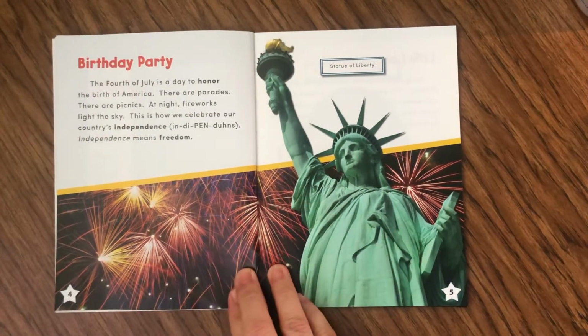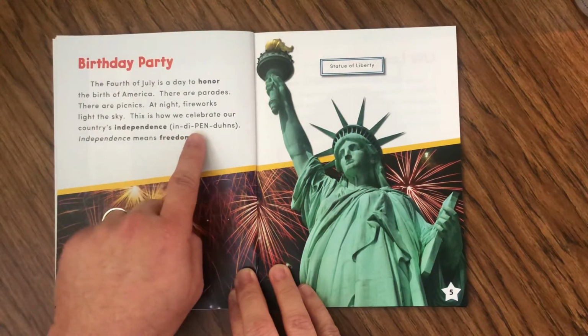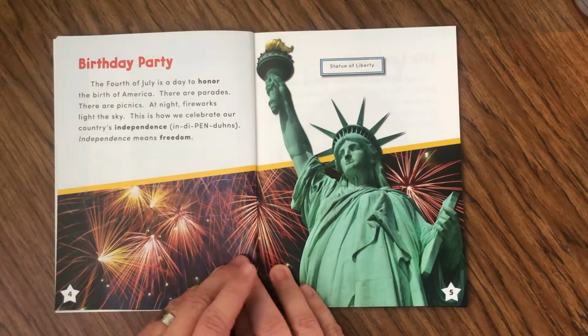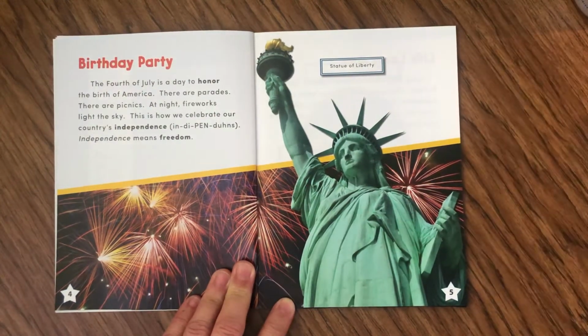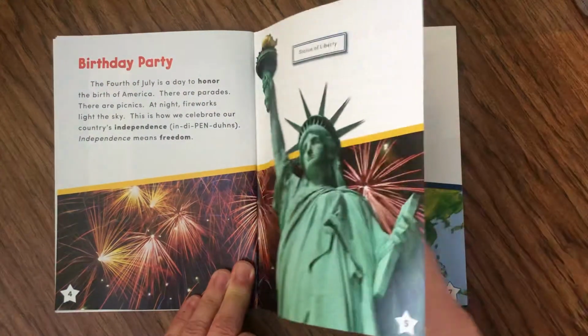Birthday party. The 4th of July is a day to honor the birth of America. There are parades, there are picnics. At night, fireworks light the sky. This is how we celebrate our country's independence. Independence. Independence means freedom. And this caption says Statue of Liberty, and it's labeling this picture of Lady Liberty, the Statue of Liberty.